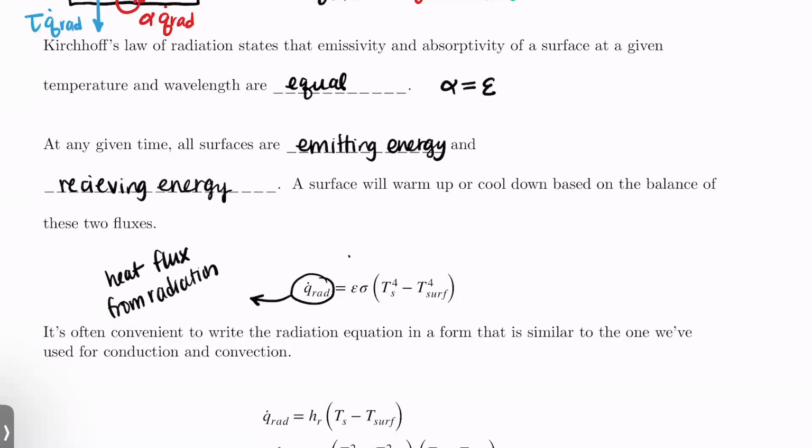We have our emissivity, which we've already talked about. We also have sigma in here. And then we have this temperature difference that looks kind of similar to what we had before, but you'll notice that now it's raised to the 4th power rather than just being a temperature minus a temperature.